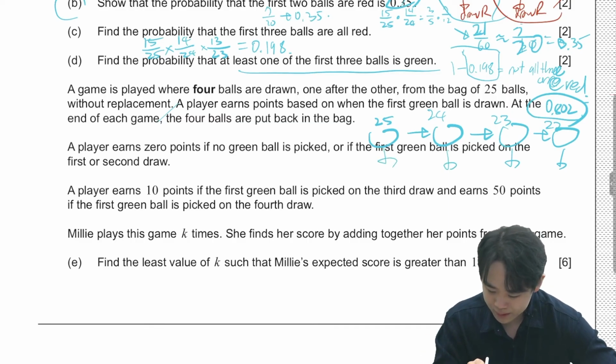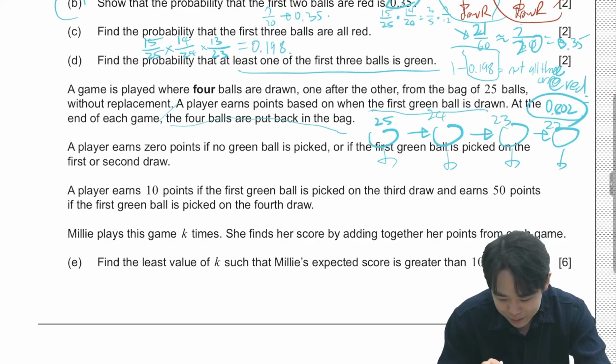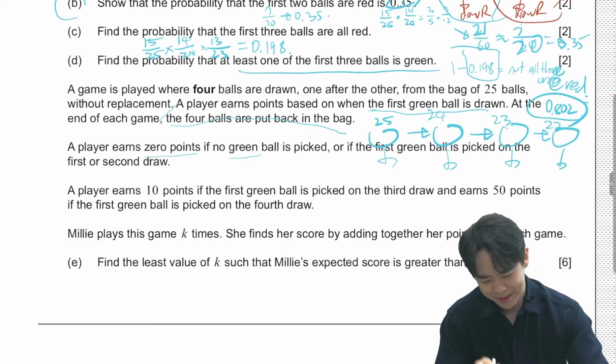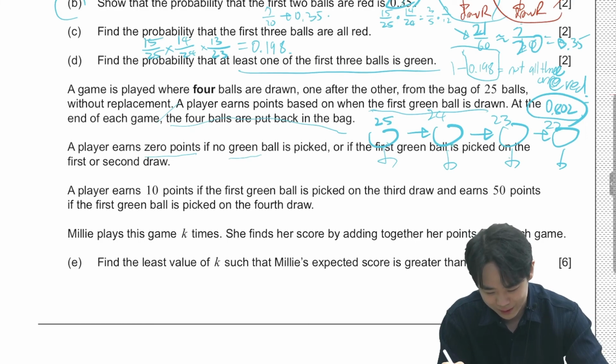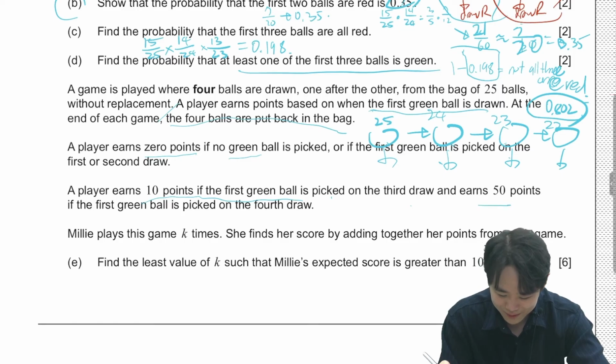The player earns points based on when the first green ball is drawn, and at the end of each game, we put it all back. There are 0 points if no green ball is picked, or if the first green ball is picked on the first or second draw. The player earns 10 points if the first green ball is picked on the third draw, and 50 if it is picked on the fourth draw.